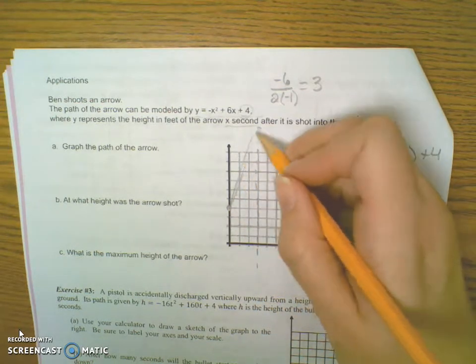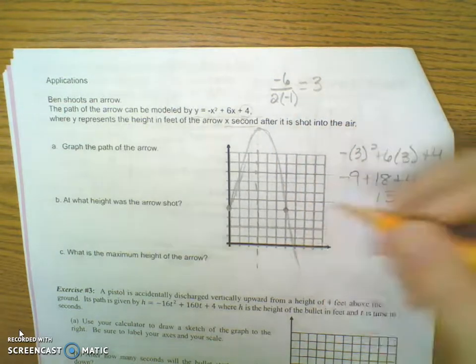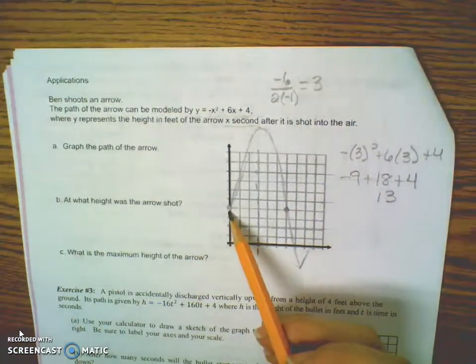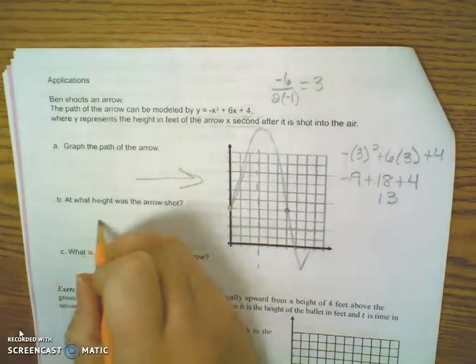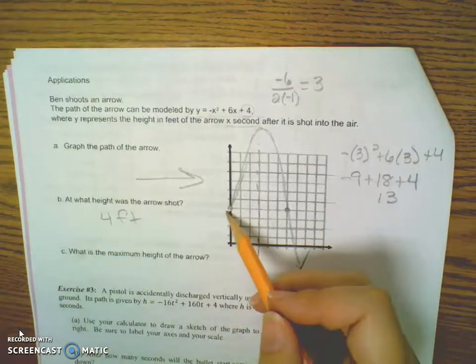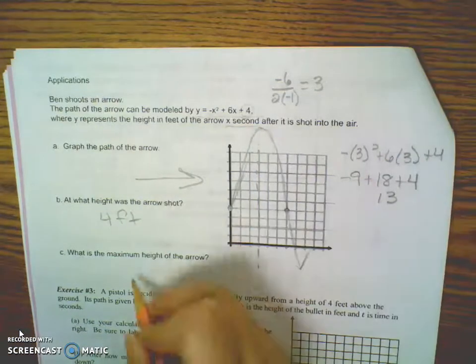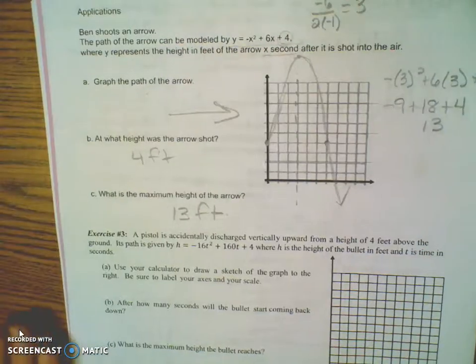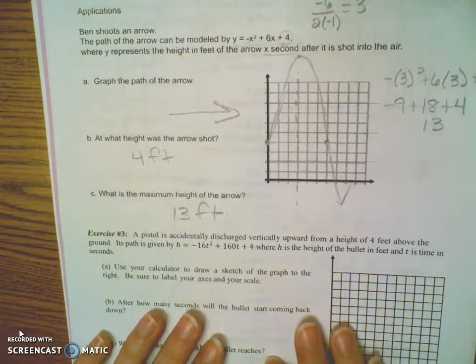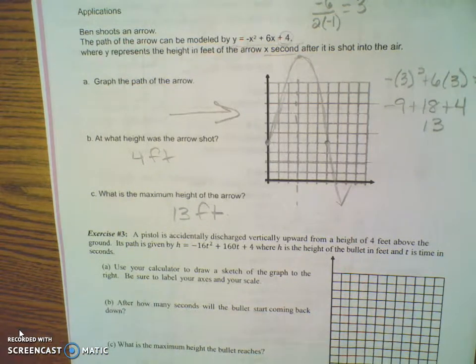And so now I can draw my curve. And then what height was the arrow shot? So there's my graph. The arrow was shot at 4 feet high, which we can see because that's where it starts. And then the maximum height of the arrow is going to be 13 feet, right there. Okay, and then don't worry about this one. We need a graphing calculator to do that one, so we will work on that one later. Please write down anything that you are struggling with, and we will talk about it in class.